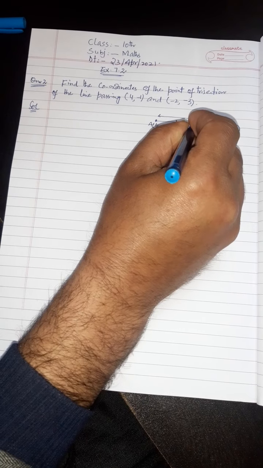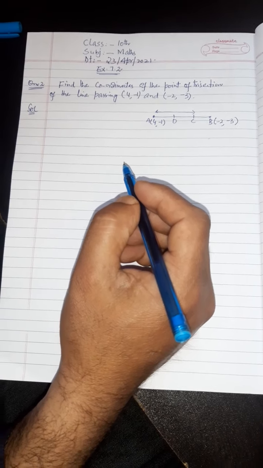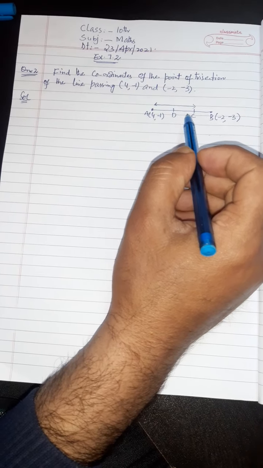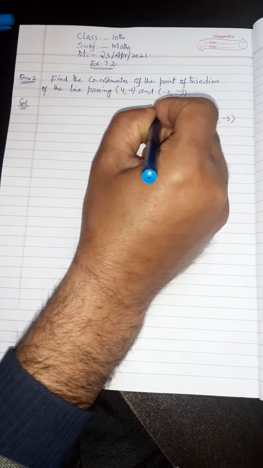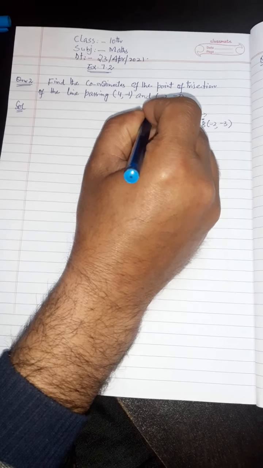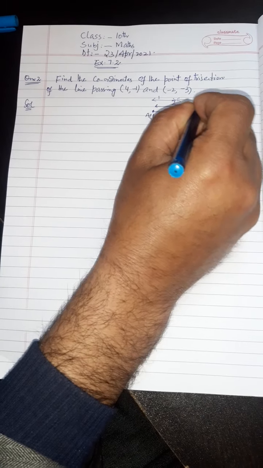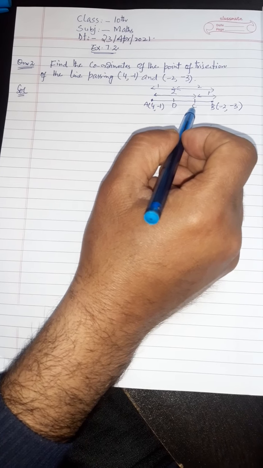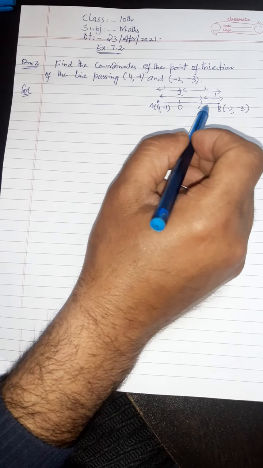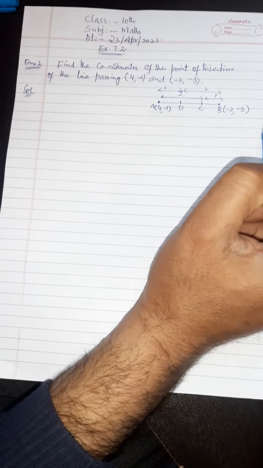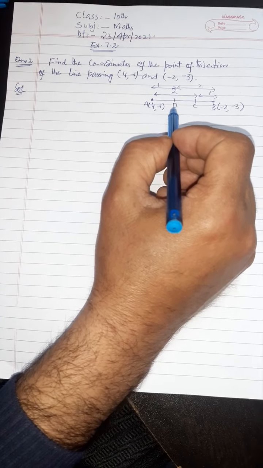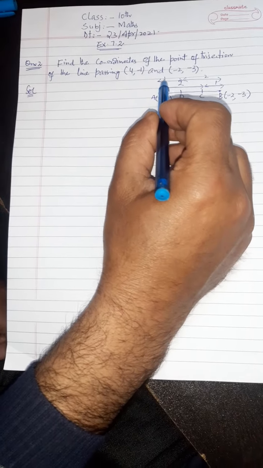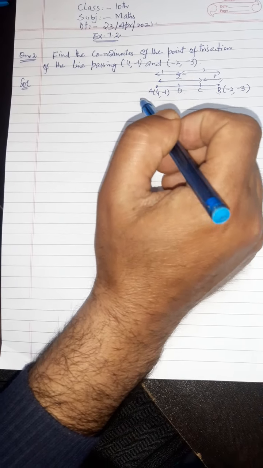So in terms of ratio, at point C the line AB is divided in the ratio: AC is 2 and from C to B it is 1. Similarly, from A to D it is 1 and from D to B it is 2. So once we consider C as the point of division, AC is having 2 as ratio and CB is having 1 as ratio. Once we consider D as the point of division, AD is having 1 as ratio and DB is having 2 as ratio.